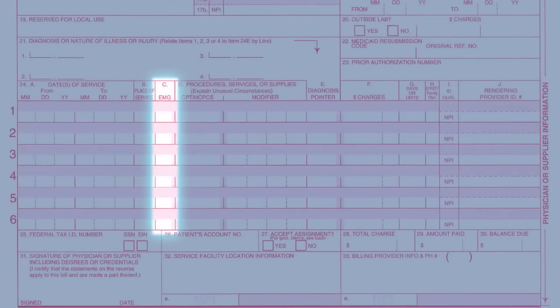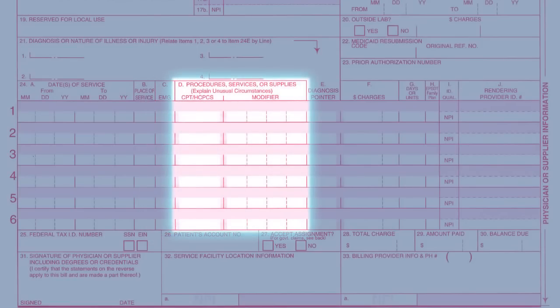24C, EMG. This field is no longer in effect. It was previously used for type of service, but is no longer in effect since the implementation of NPIs. 24D. If you're using codes that allow for modifiers, you would indicate here the modifier, if there is one for this charge line. For more information on modifiers, you can refer to our tip sheet on our website.